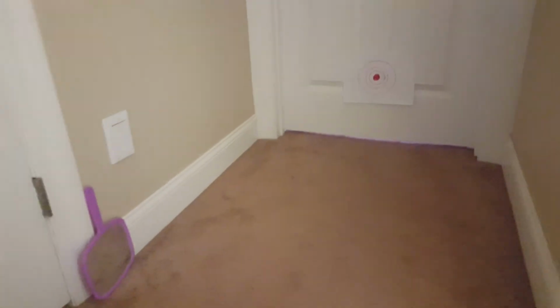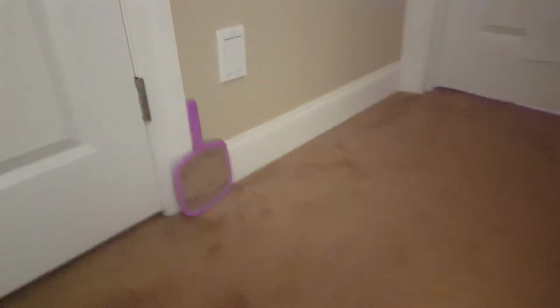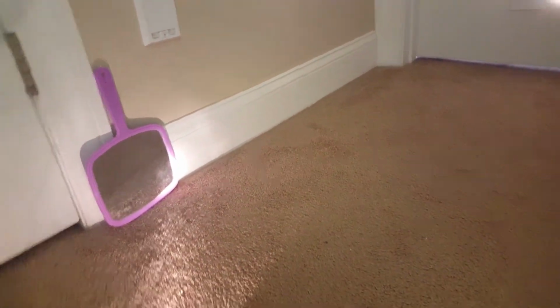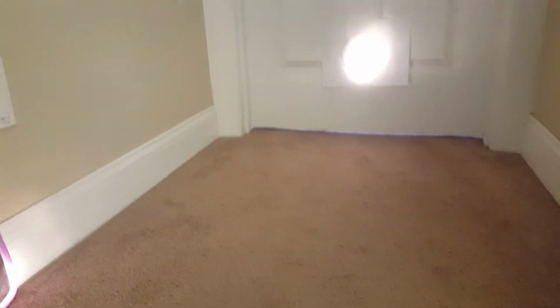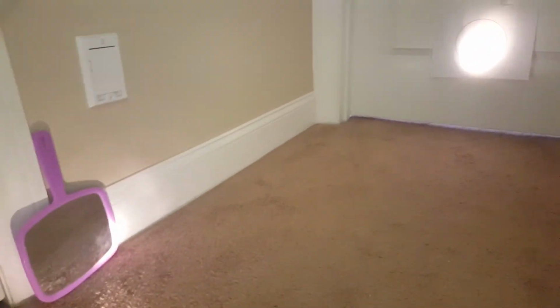I've set up a target here. We're going to use a flashlight to hit that target while reflecting it off of a mirror. So if I hit this mirror, hitting the mirror with the light, and then it's bouncing, and it's hitting my target dead on. So that's simple reflection.